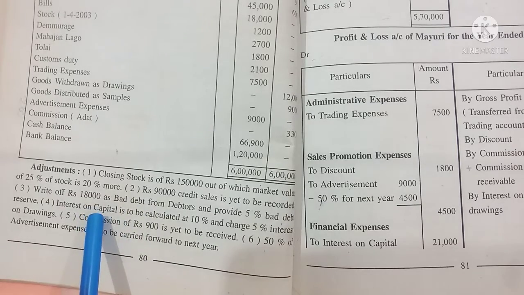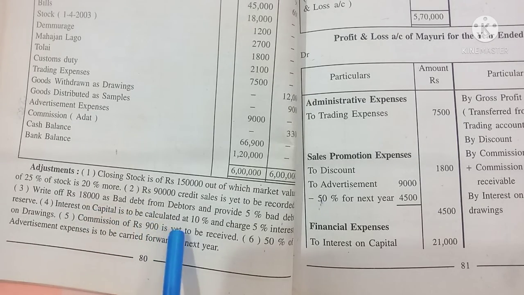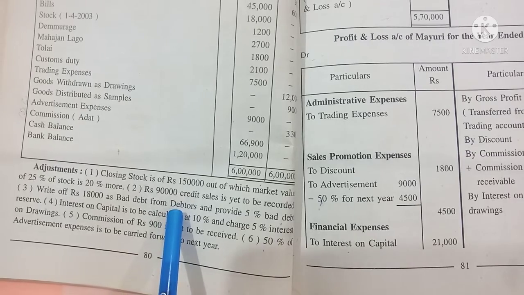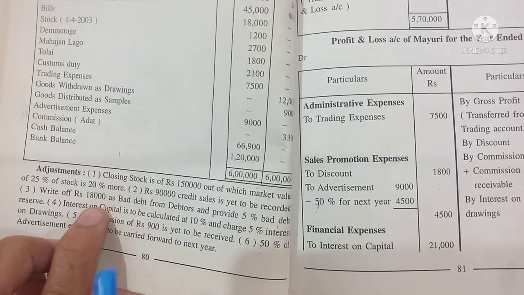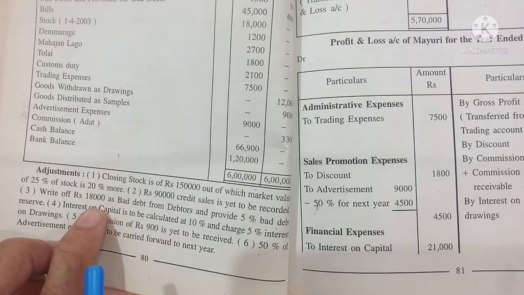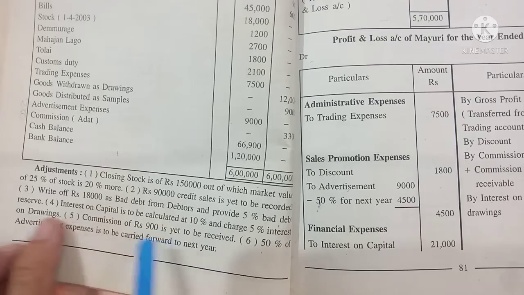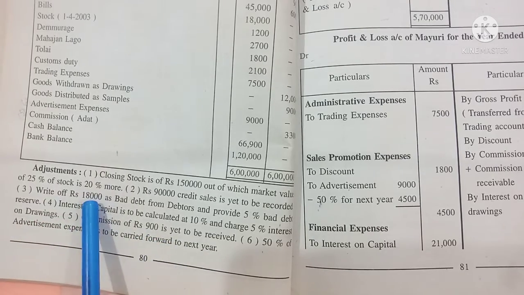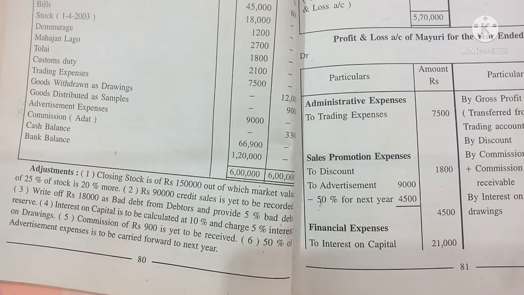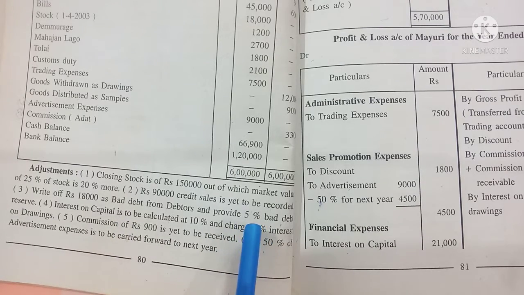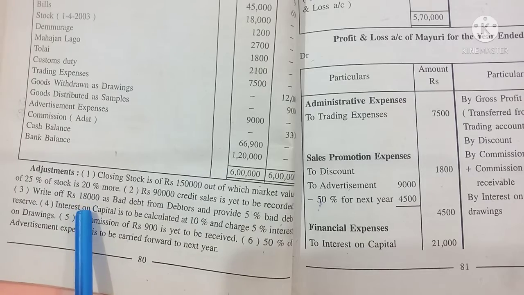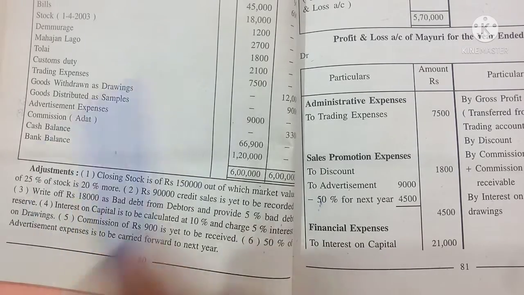Write off rupees 18,000 as bad debt from the debtors. That means less from the debtors, and add with the bad debt whatever you wrote in the profit and loss account debit side. The bad debt के साथ add करना है. Provide 5% bad debt reserve. After deducting 18,000 from the debtors, whatever the amount you are getting, 5% you calculate and deduct it from the debtors, and that 5% you add with the 18,000, and at last you deduct the bad debt reserve, that formula. I want to show it here.